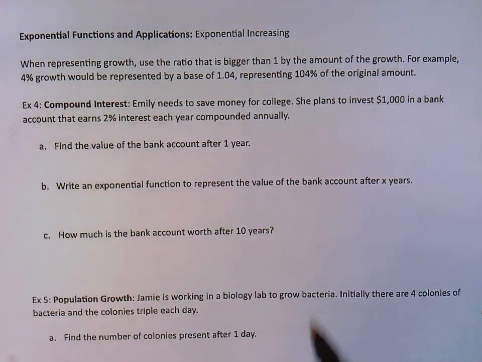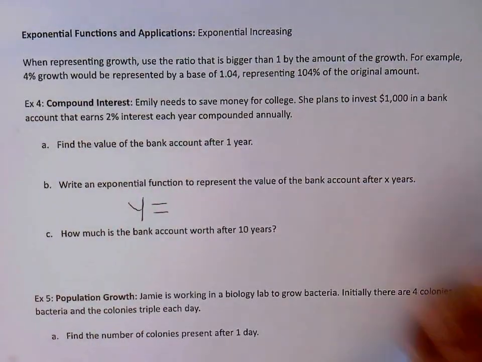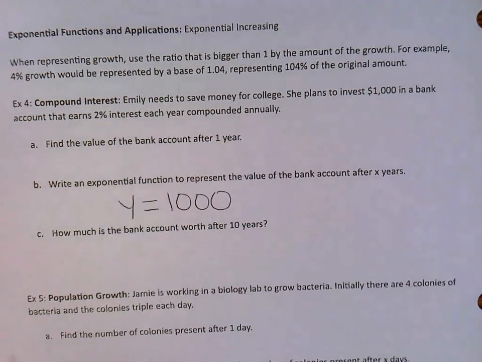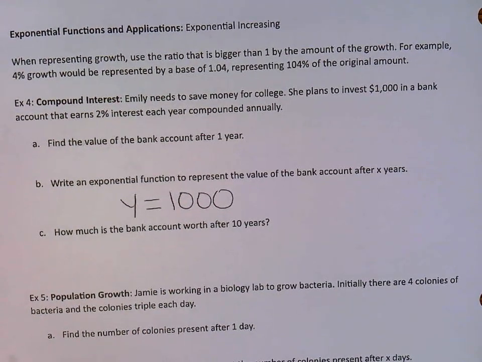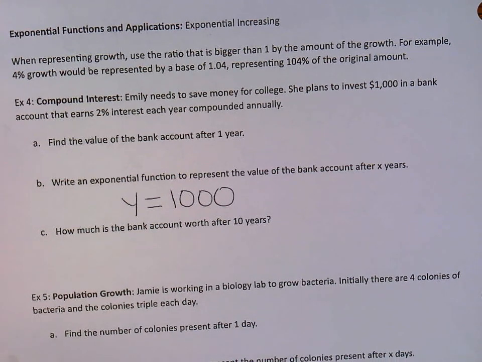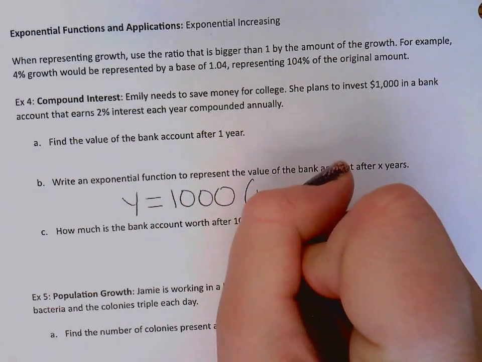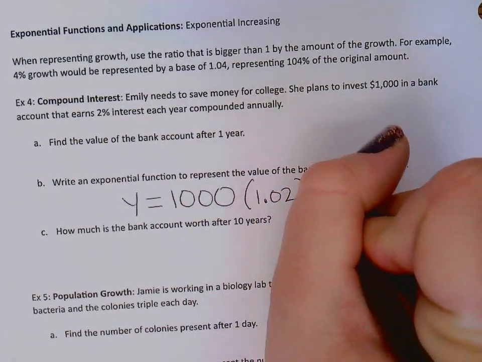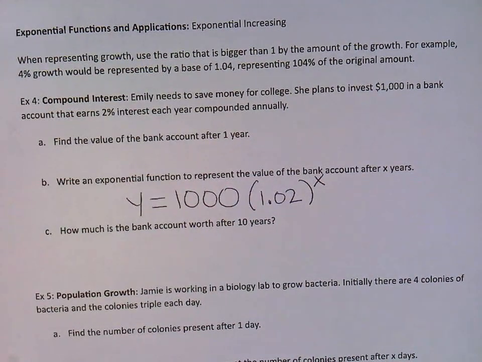Let's write our function first. She's investing $1,000 and she earns 2%. What should I use as my ratio? You're right, 1.02 raised to the x power. So now you can plug in 1 year, plug in 10 years on your calculator, see what you get.